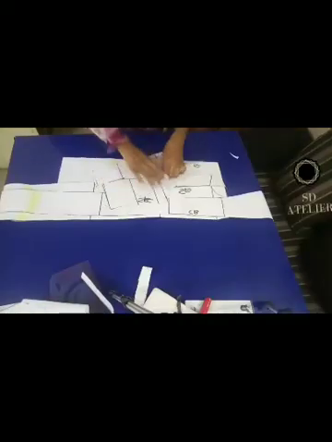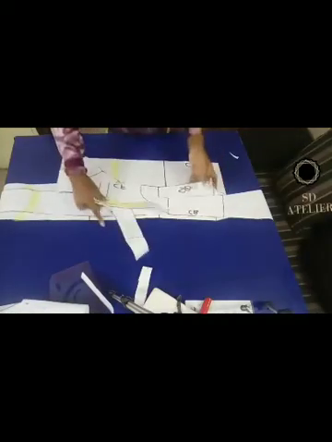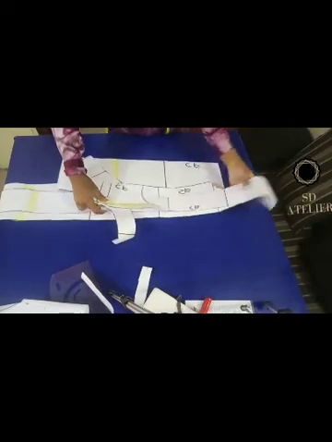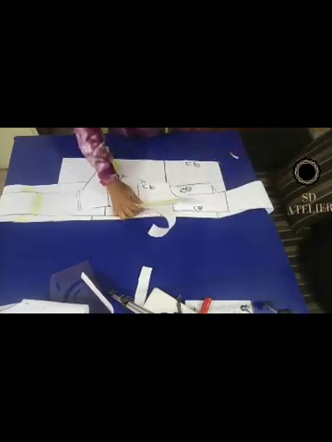All my pieces here, so I'll just take it, I'll place it on my fabric. All right. Okay, so I'll be using my Ankara fabric. Yes, this is what I'll use. Then my lining and also my interfacing.